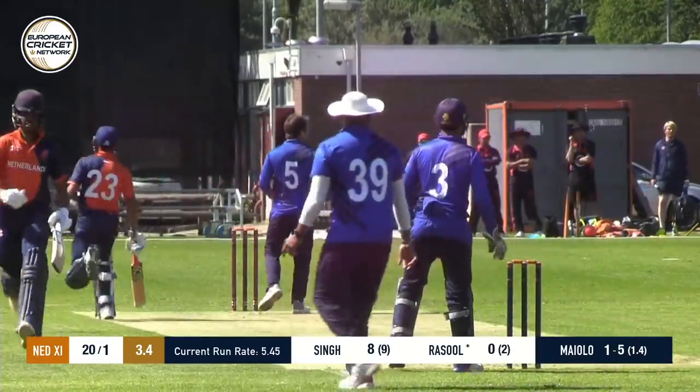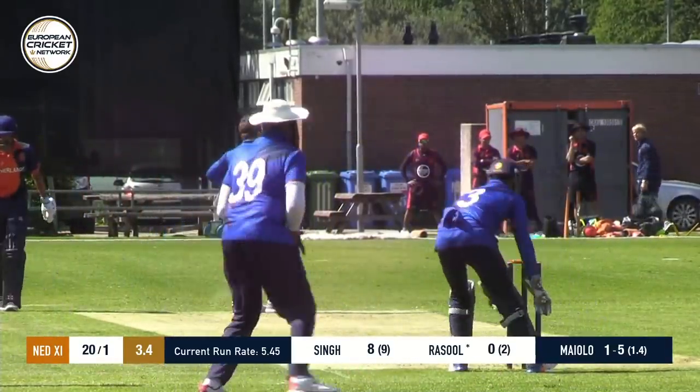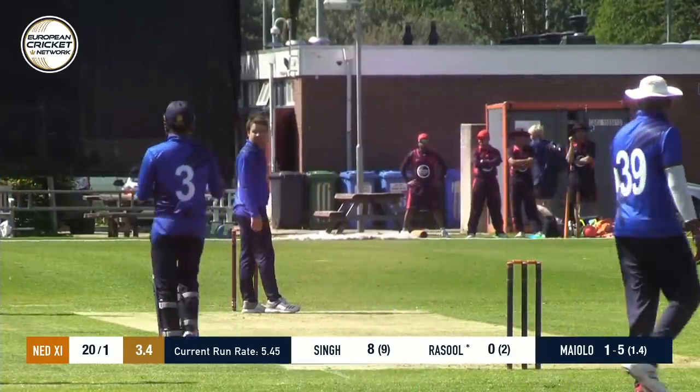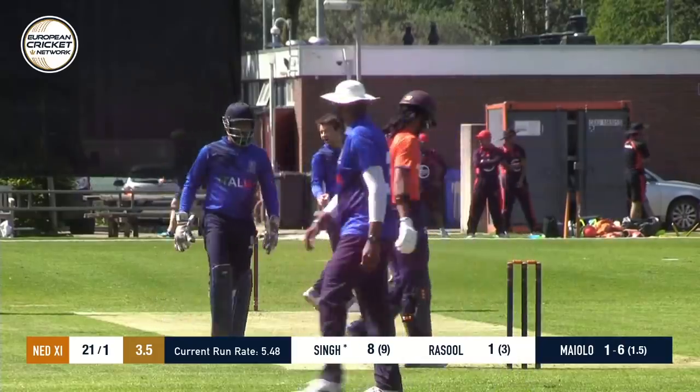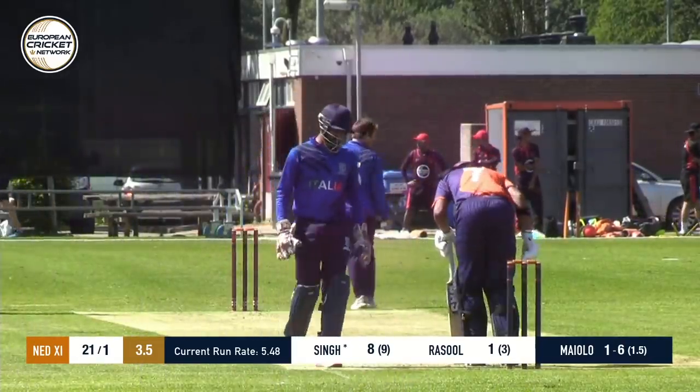Played to the offside, a bit of a misfield by the man in cover, so it allows him to get through for a single. Good pickup, and it could have been a run out there. But nonetheless, Russell is off the mark.